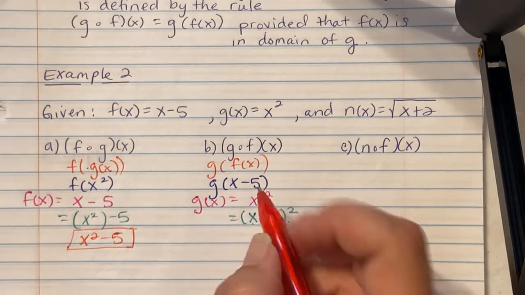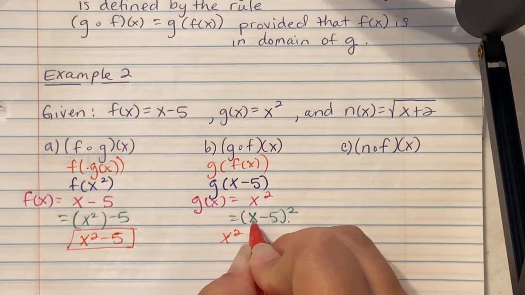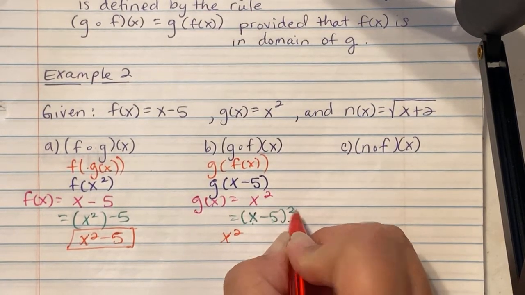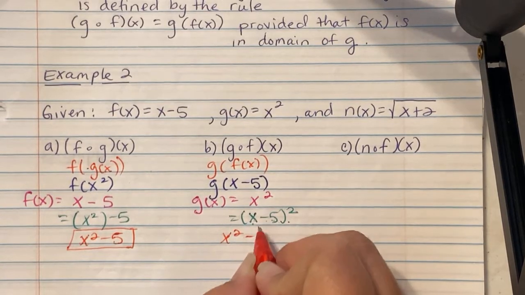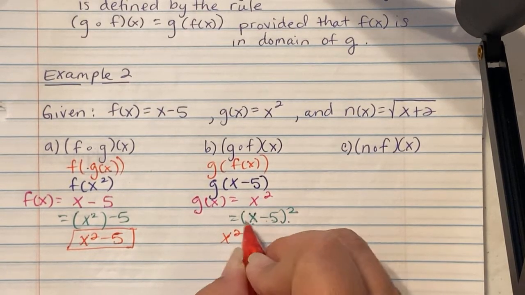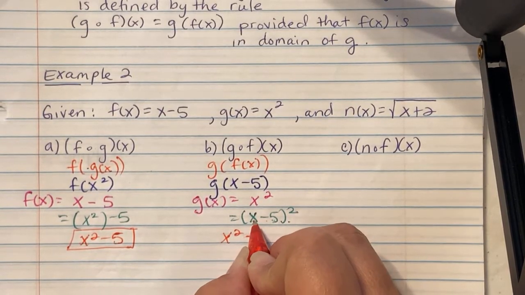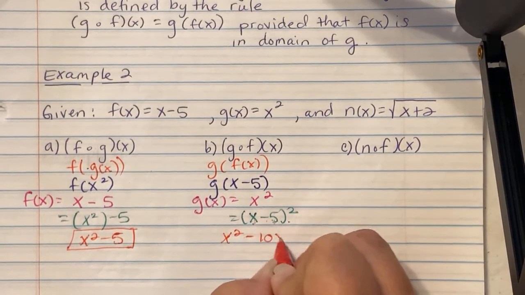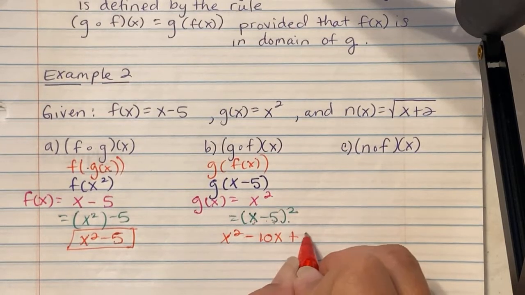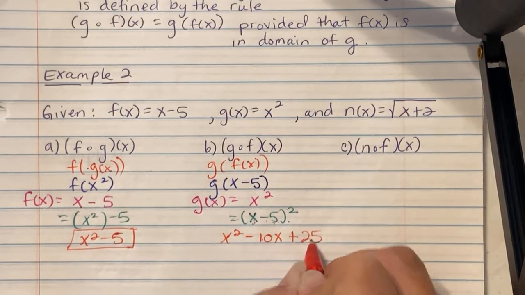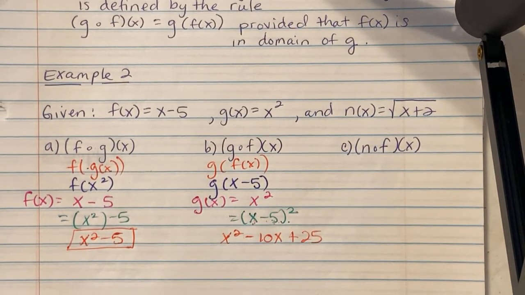When you expand it, we get x squared, because it's x to the power of 2. Then the middle piece is negative, because there's a minus sign. It's 2 times a times b. So 2 times x is 2x times 5 is negative 10x. Plus sign. It's the b value squared. Well, 5 squared is 25. Remember the rules from perfect square trinomials.